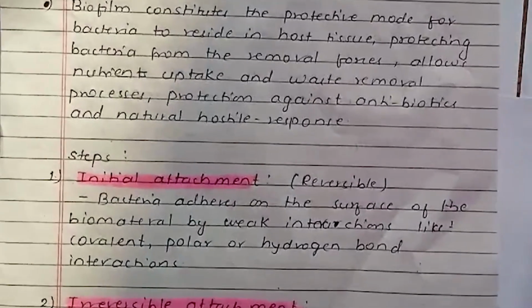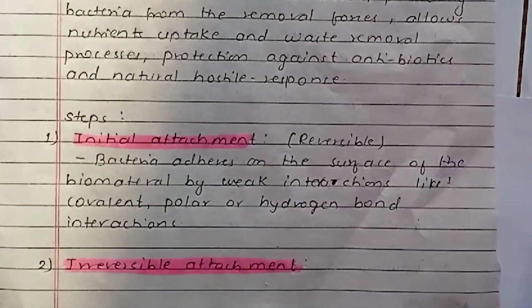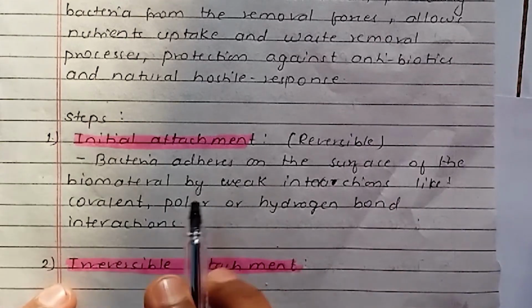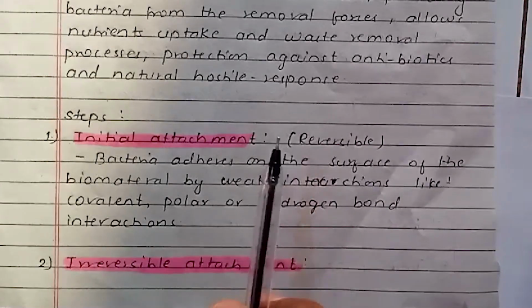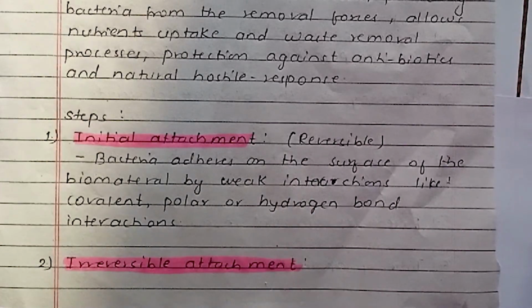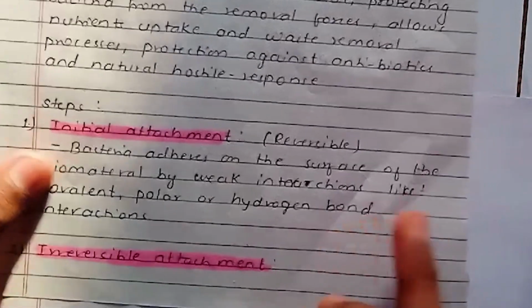So, steps in biofilm formation. The most important virulence factor for bacterial associated biomaterial infection is bacterial adherence. For that, bacteria adhere on the surface of a biomaterial by weak interactions like covalent, polar or hydrogen bond interactions. This is initial attachment and this can be reversible. It means in this case they can be detached.